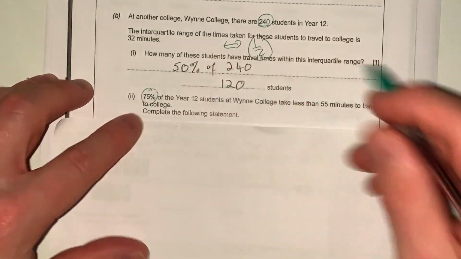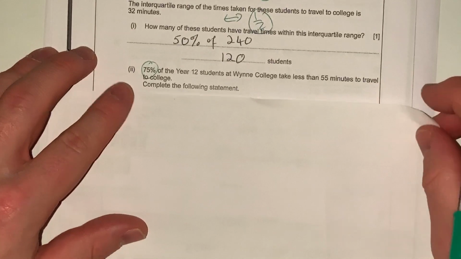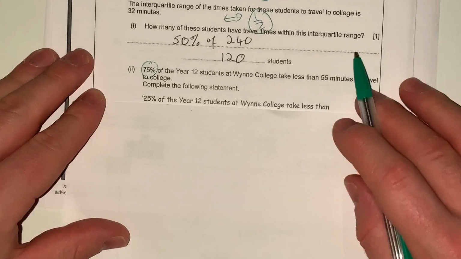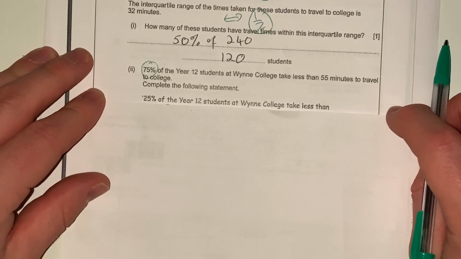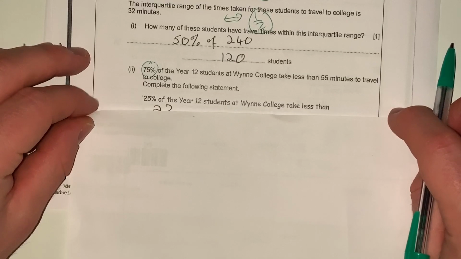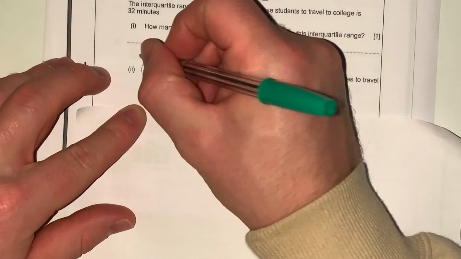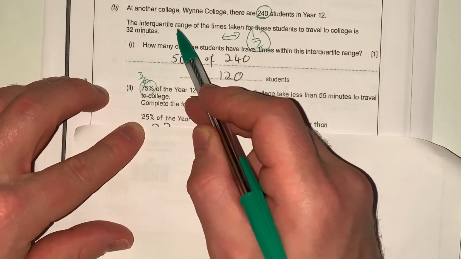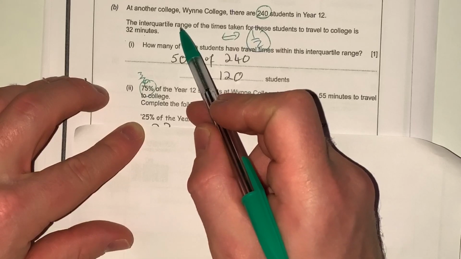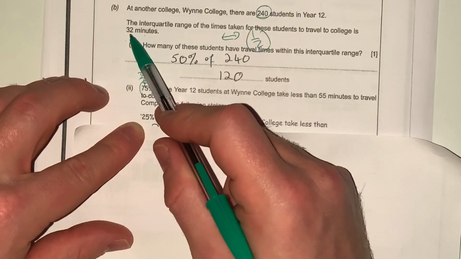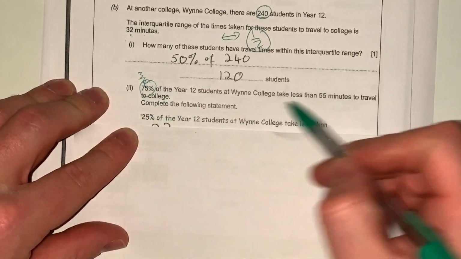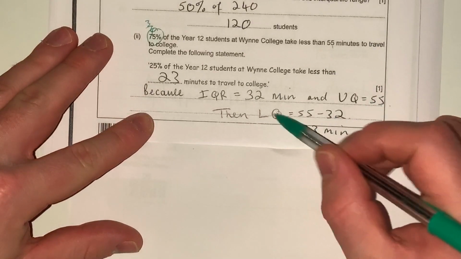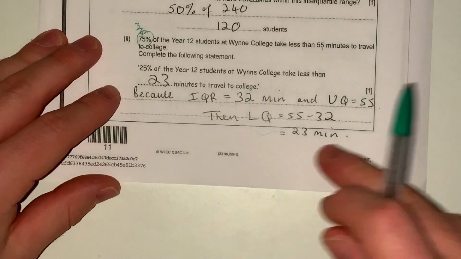75%, so I'm thinking the upper quartile of the year 12 students take less than 55 minutes to travel to the college. Complete the following statements. 25% of the year 12 students at Wynne College take less than... Well, if I know 75%, that is the same as 3/4. It told me the interquartile range was 32. How do you find the interquartile range? It's the 3/4 take away the 1/4. So the gap between 3/4 and 1/4 is 32. It now tells you 3/4 is 55. So I've got to take away the 32 from the 55 to find out what the lower quarter was, which is going to be 23 minutes.